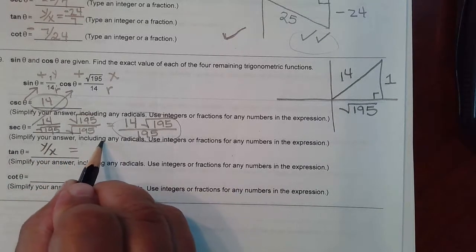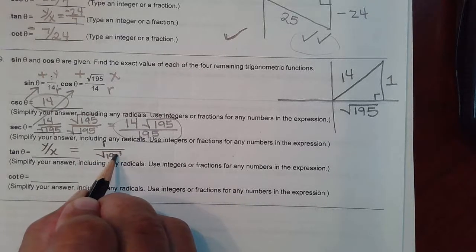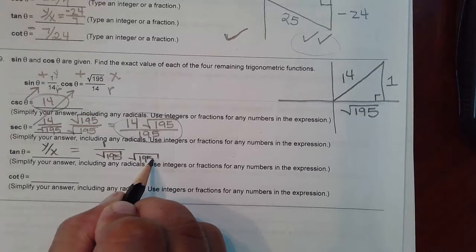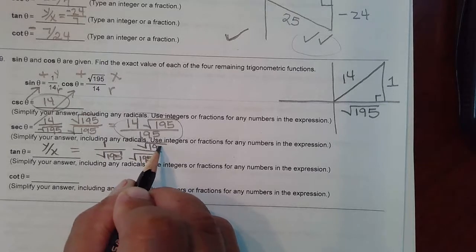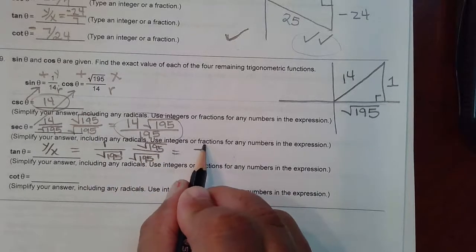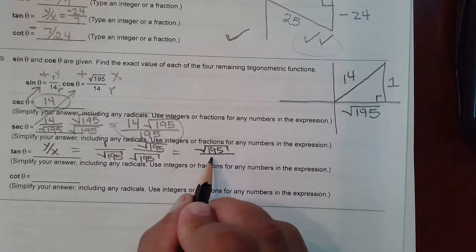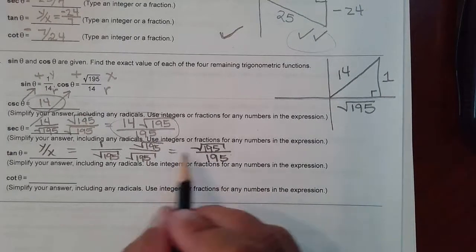So you can do 1 over square root of 195 and then simplify it. So square root of 195 over 195. Okay, that's the third answer.